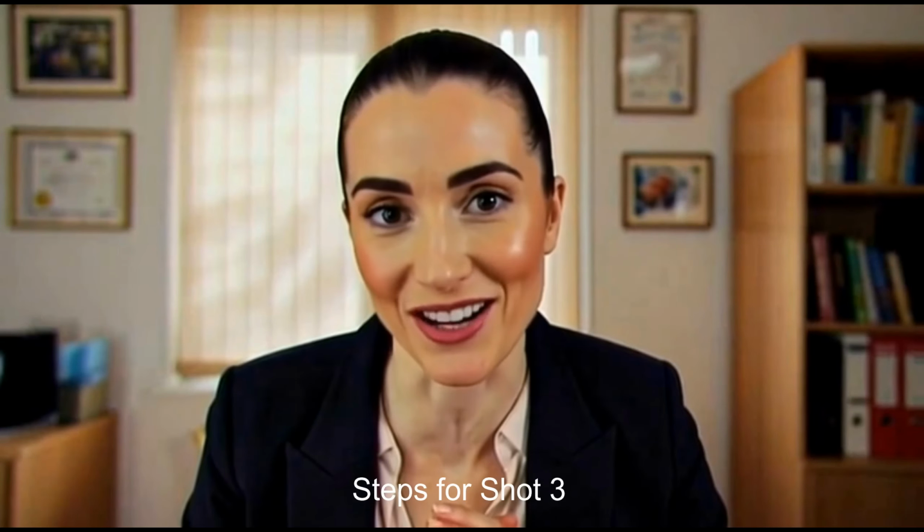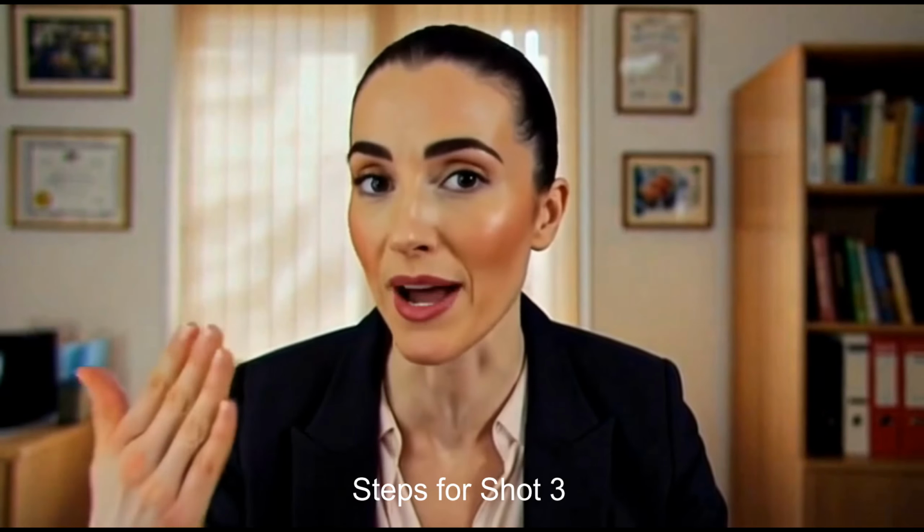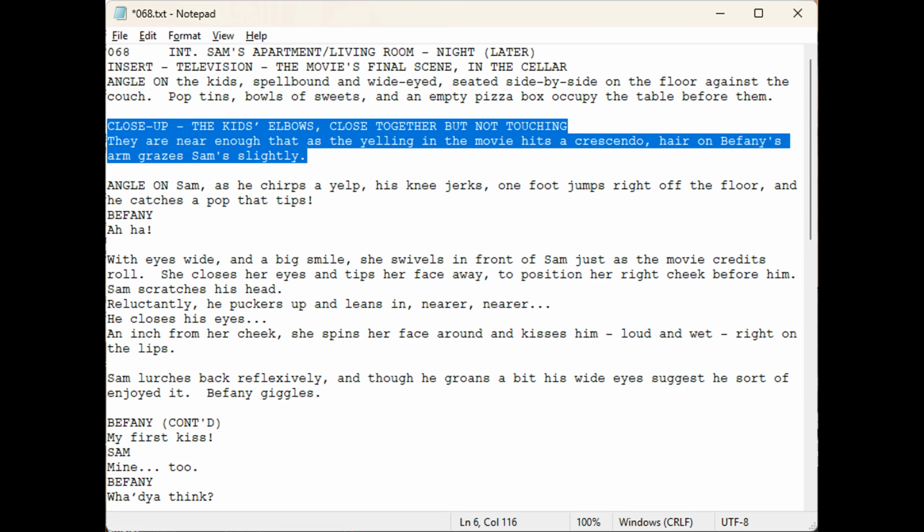So, on to the third shot of the scene in the screenplay, where we ran into our first challenge. Here's what the script says. This would be a macro camera shot in which hair on the girl's arm brushes against the arm of the boy, which causes him to jump in surprise. However, AI couldn't seem to get close enough to show this clearly.